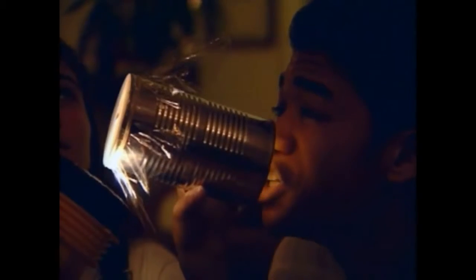Now turn off the lights. Shine a flashlight on the sequin. And then you sing into the can. Ha ha ha. Ba ba ba ba ba. See? The shiny sequin bounces light onto the wall. When you sing, sound waves jiggle the plastic and shake the sequin. Music is vibration. Vibrations of sound.